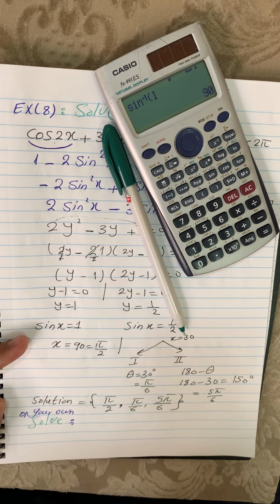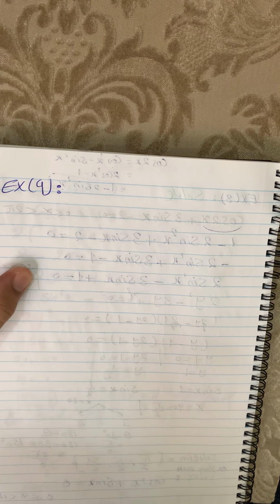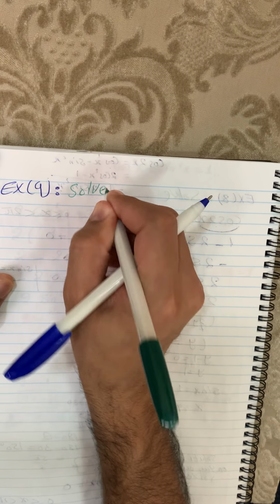In example number 9, it says solve the equation sine x cosine x equals half, given x more than or equal 0, less than 2 pi.